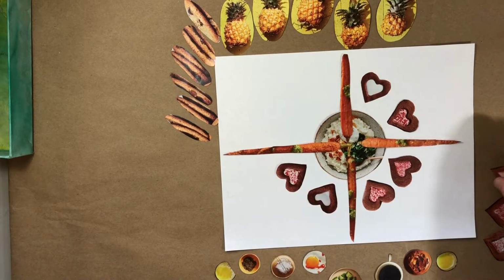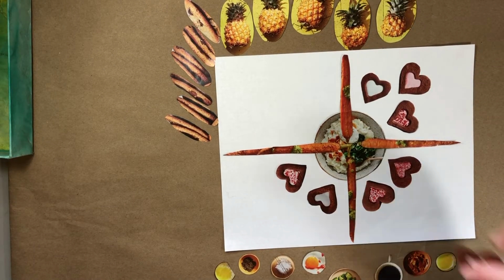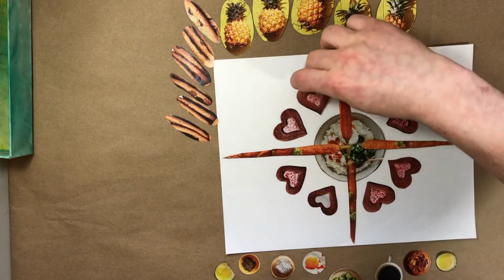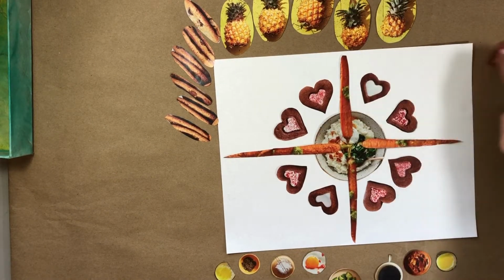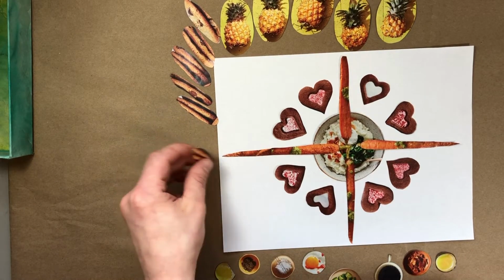Okay, so I wouldn't put that there if I'm going to put two here, here, here, and here. Okay, I wouldn't put that there. I'd move it. That's pretty cool so far. Let's try these cookies.